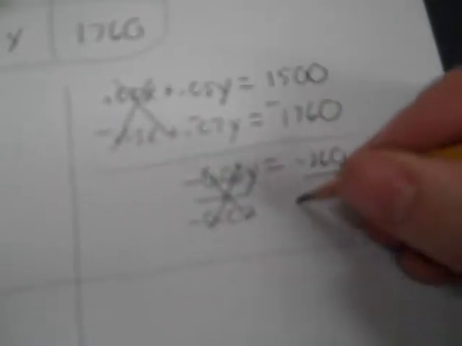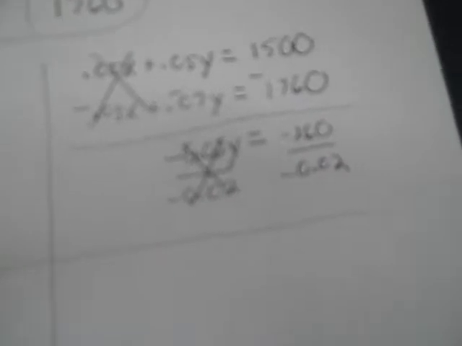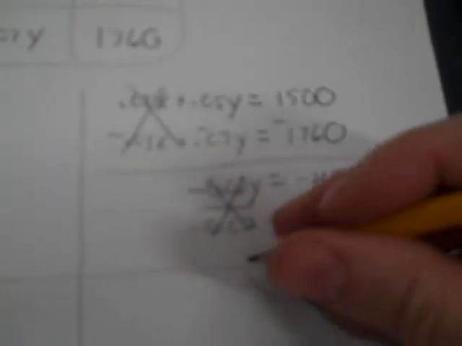So then I divide by the entire decimal, the exact decimal. I don't want to hear any of this, well, I forgot to put a decimal. Well, be careful. $13,000. So Y is $13,000. So we must have invested $13,000 into the 7%.